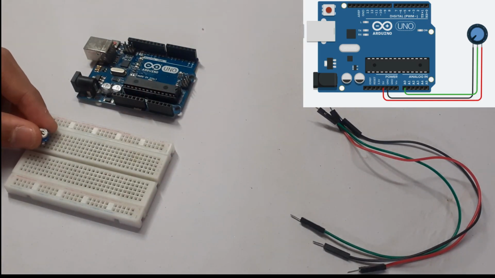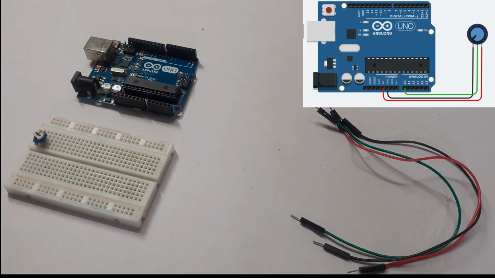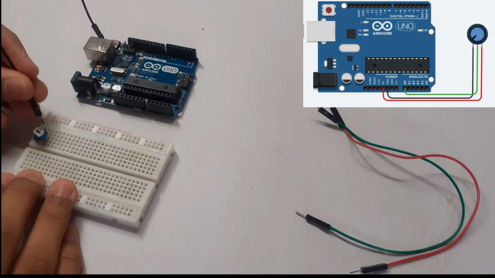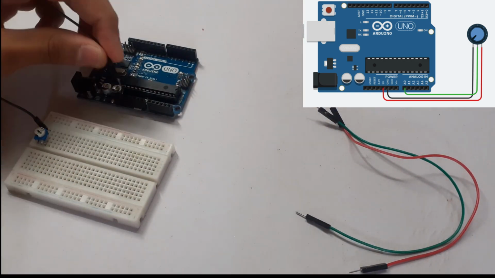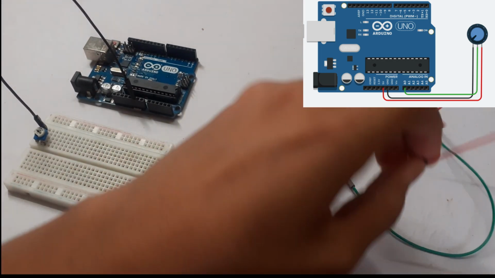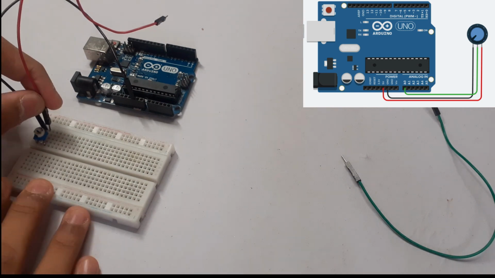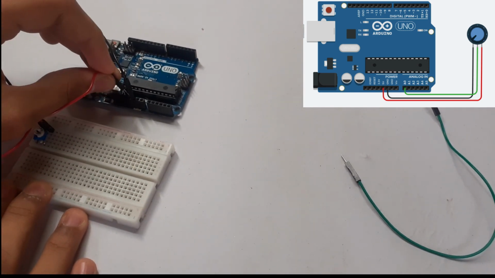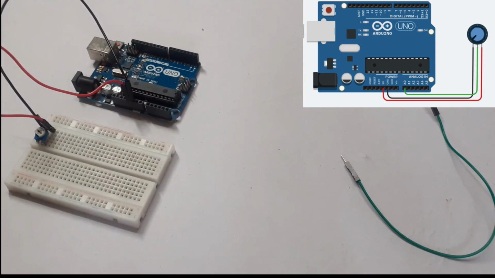First, attach the potentiometer to the breadboard. Next, connect one terminal of the potentiometer to the GND pin on the Arduino. Now, connect the second terminal of the potentiometer to the 5V pin on Arduino Uno.